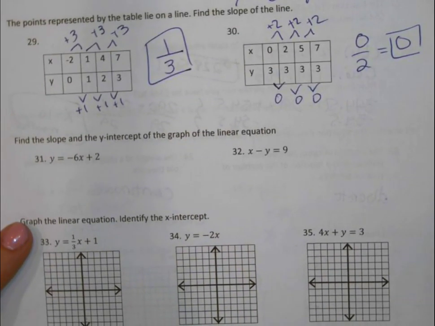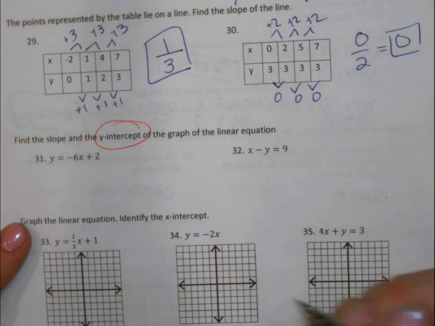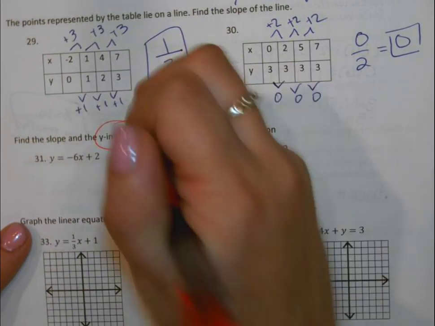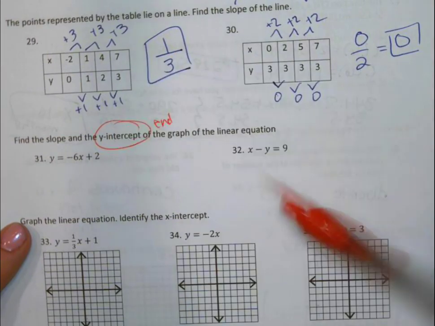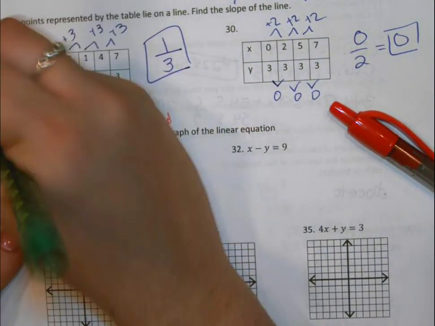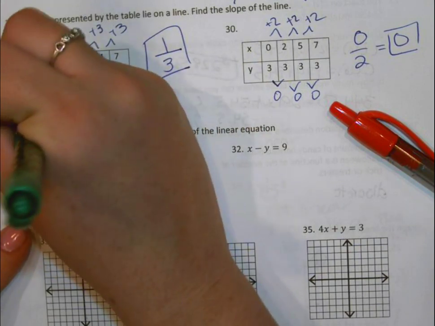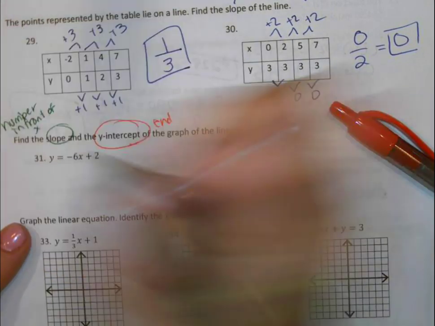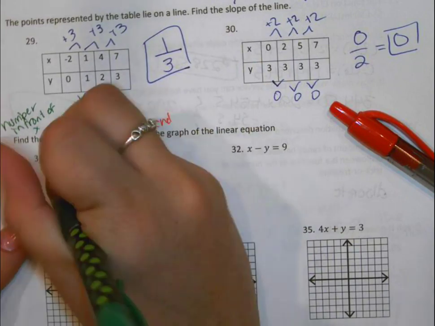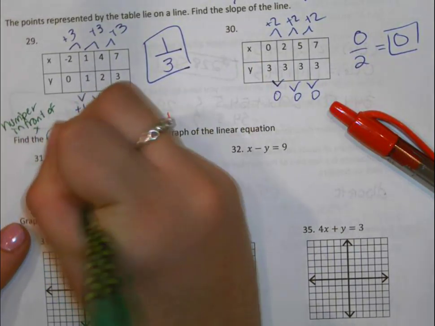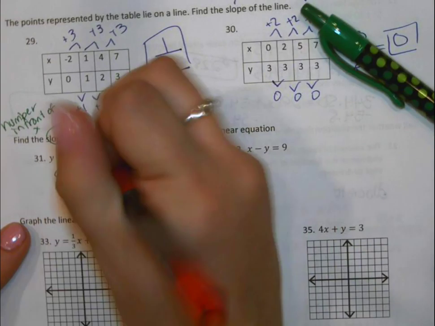Number 31. Y-intercept is the number at the end. Slope is the number in front of x. Okay, so my slope on 31 is negative 6. And my y-intercept is 2.